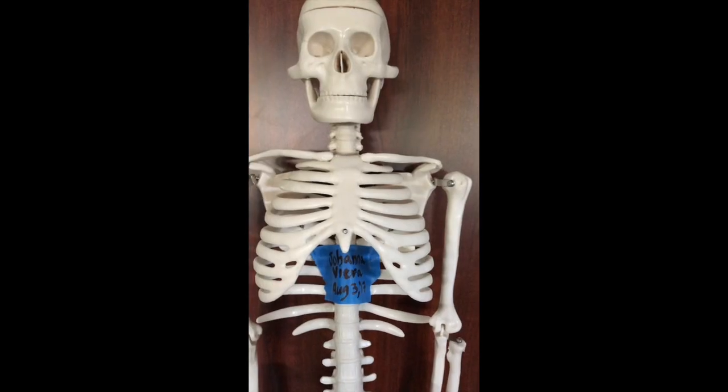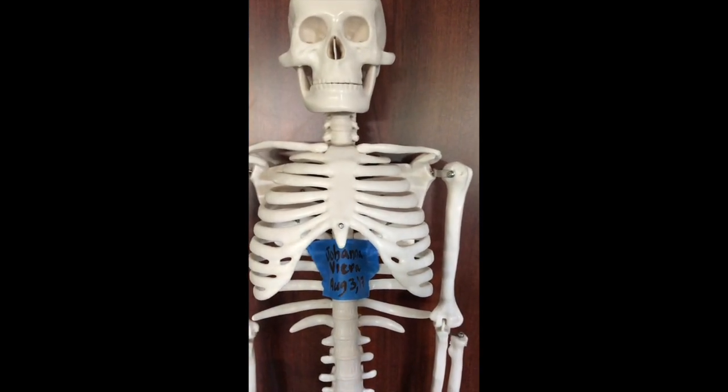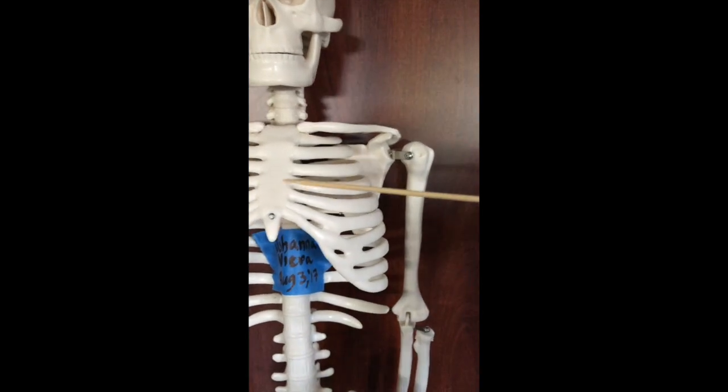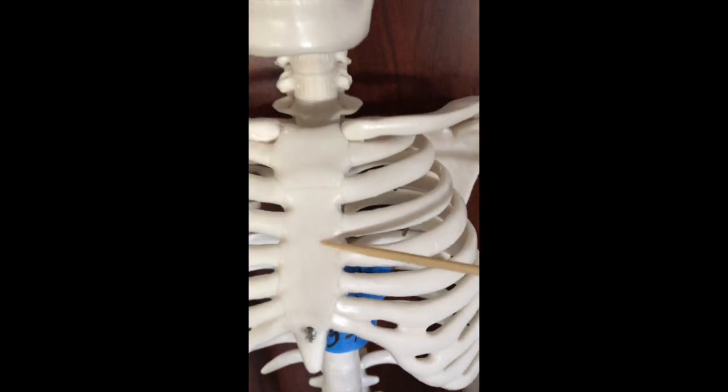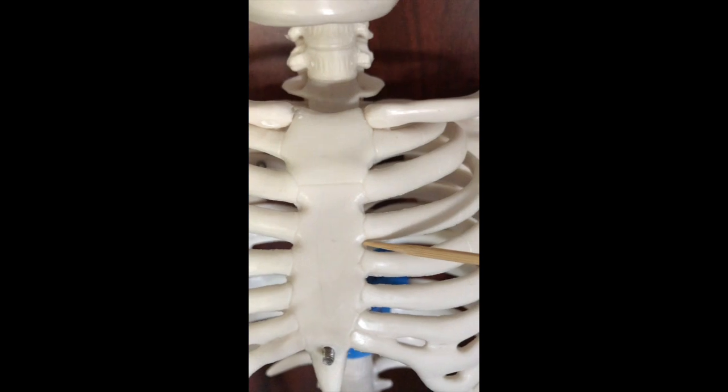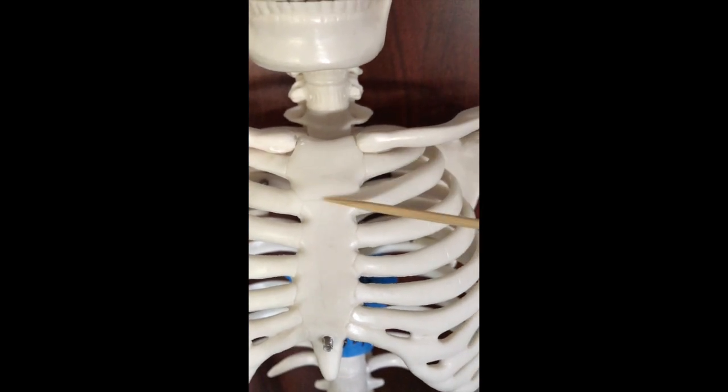This is the thoracic cage. This is the sternum. This is the body of the sternum. This is the manubrium.